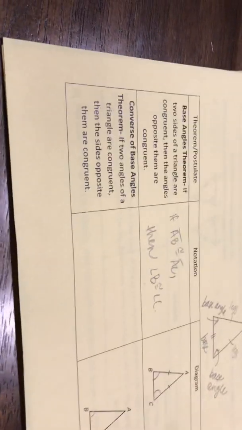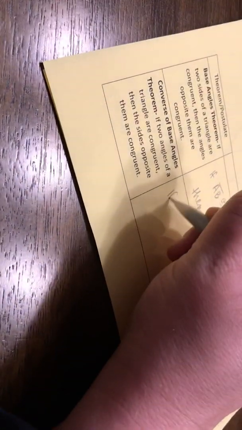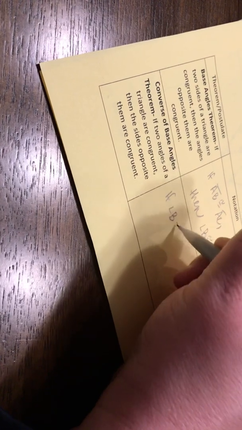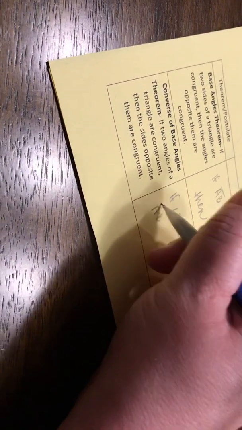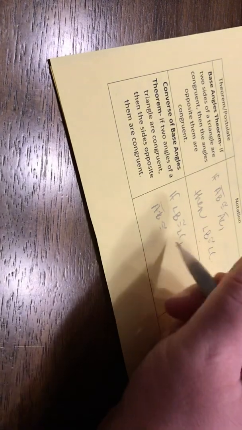Okay. The converse of the base angles theorem says if you have two congruent angles in a triangle, then the sides opposite them are congruent. So AB would be congruent to AC. So if angle B is congruent to angle C, then segment AB is congruent to segment AC.